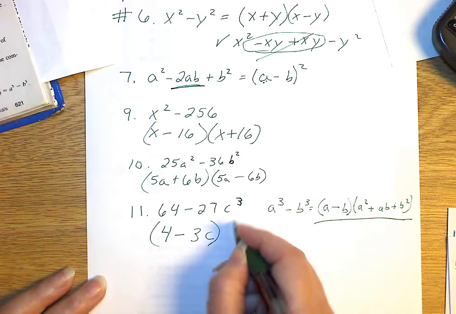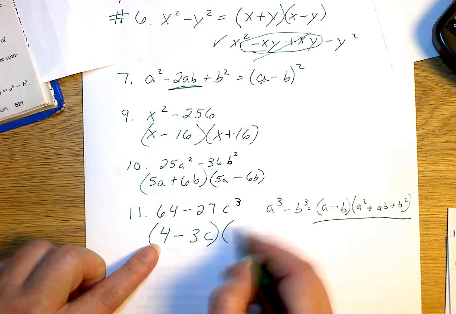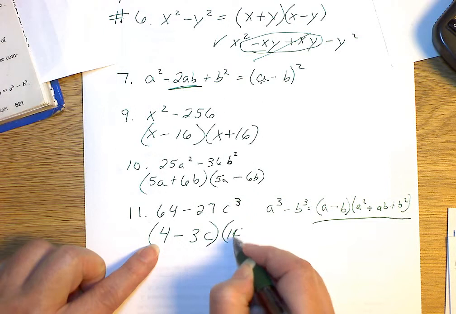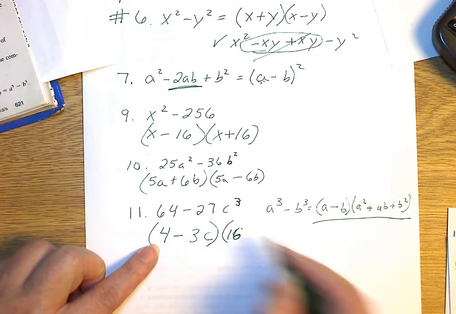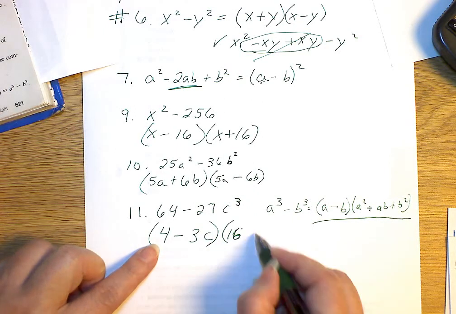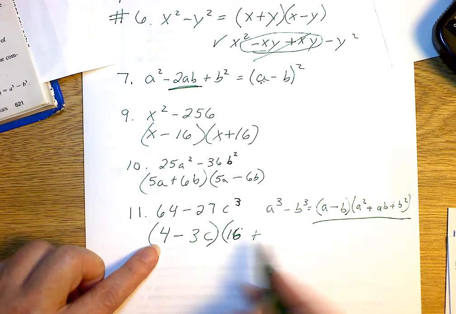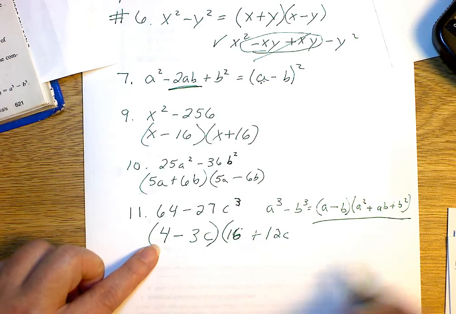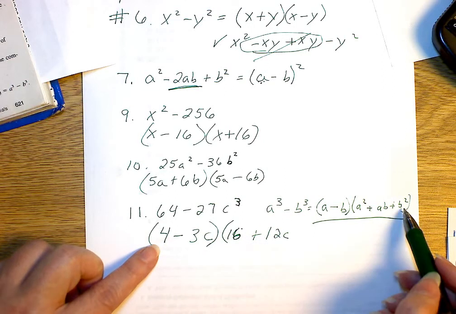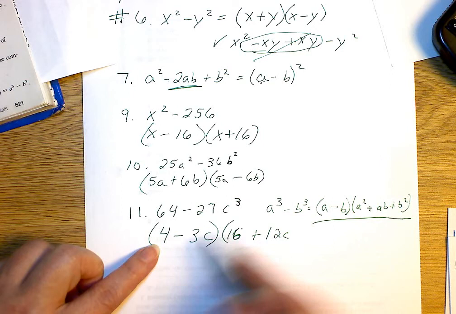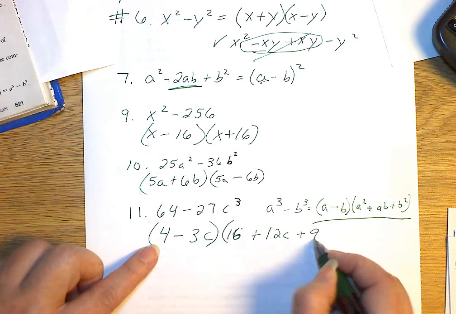So square 4, so it's 16. And then my plus ab, so we're multiplying 4 times 3c, which gives me 12c. And then what does it tell me to do? Square b. So it's 9c squared.